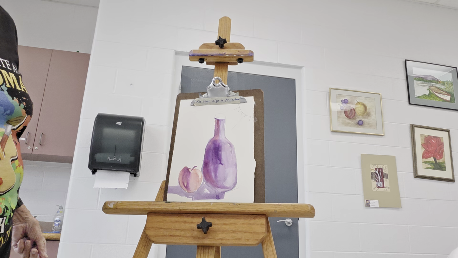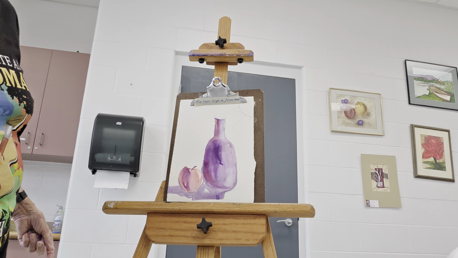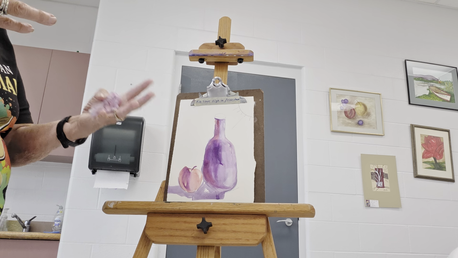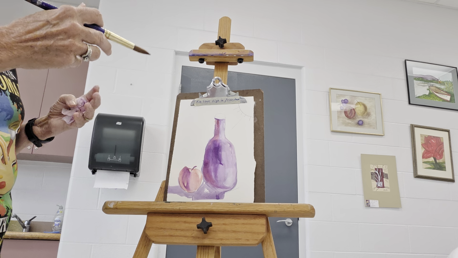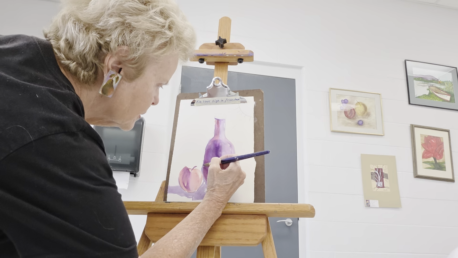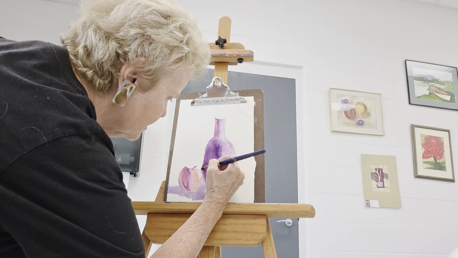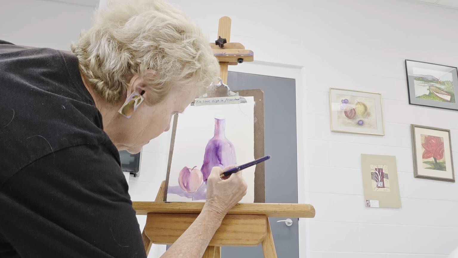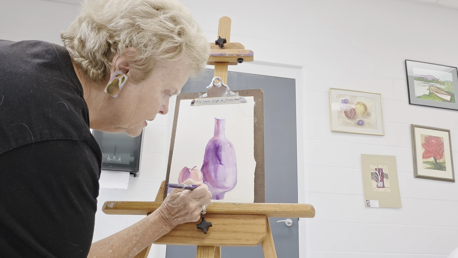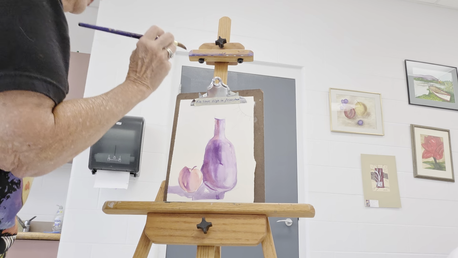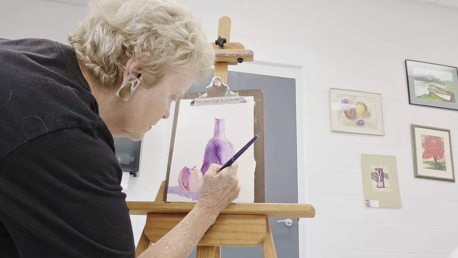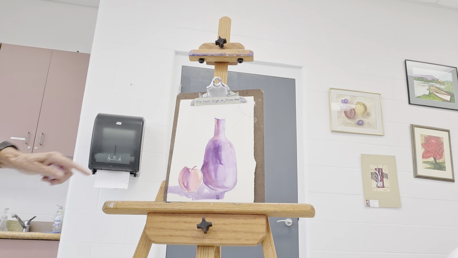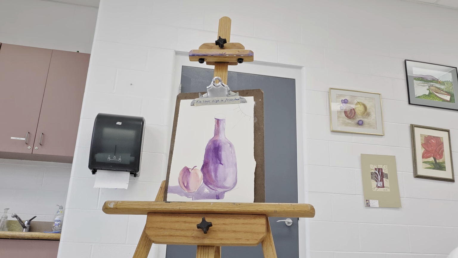Now, if I want that to pop out even more without making that apple darker, let me make the bottle behind it darker. So we're playing negative, it's called negative painting. You pop something out from behind. So I'm going to just go like this, and I can also change the shape of the bottle a little. Now that popped that out, didn't it? That popped it out. It's a little trick.